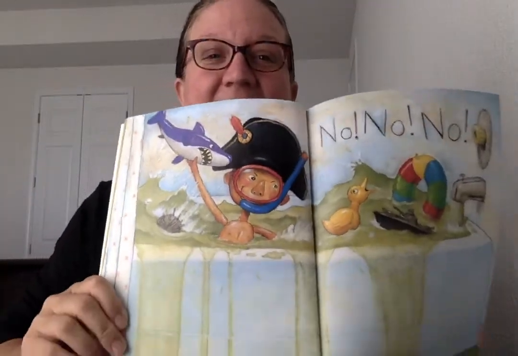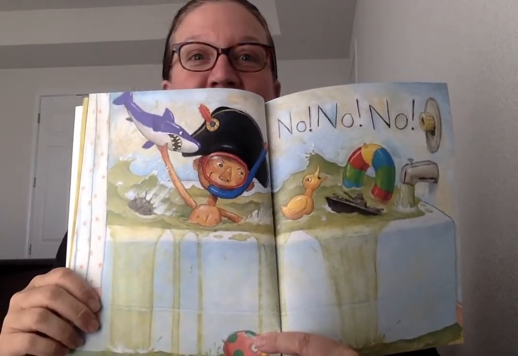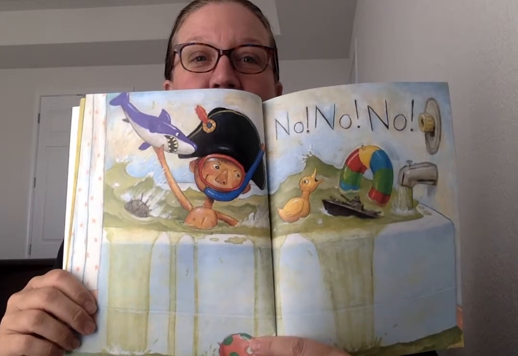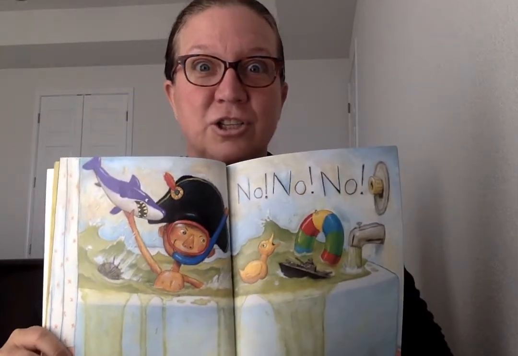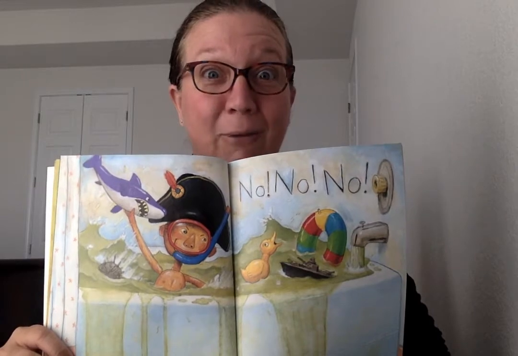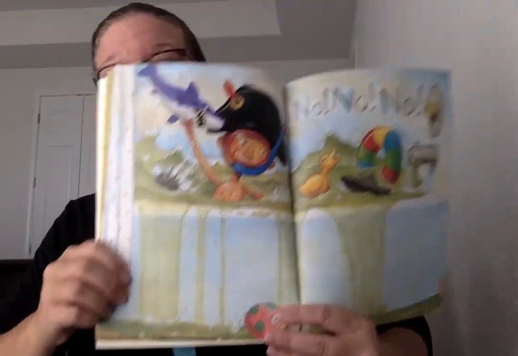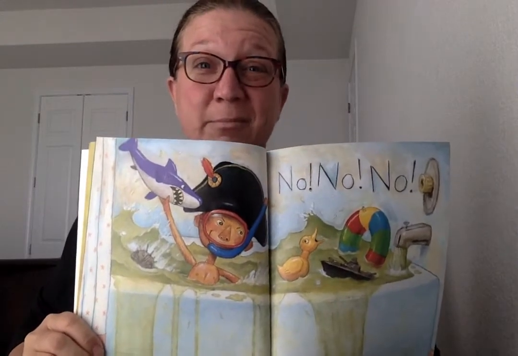No, no, no. Can you say that with me? No, no, no. And there he is in the bathtub, playing in the bathtub. But what is the problem here? He did not turn off the water. And now all the water is spilling everywhere. Everywhere. That is sure going to be a mess. He's going to have quite the mess to clean up.